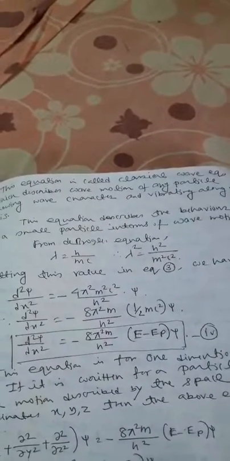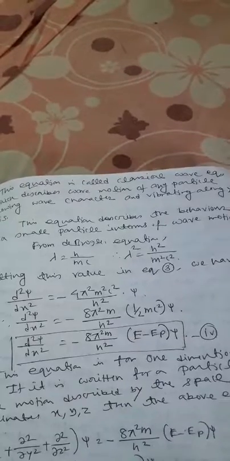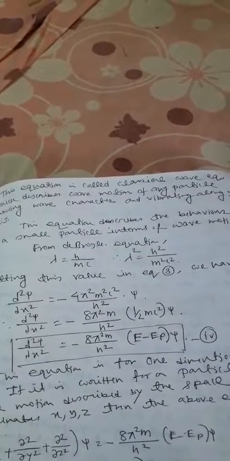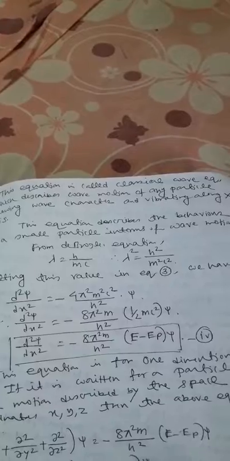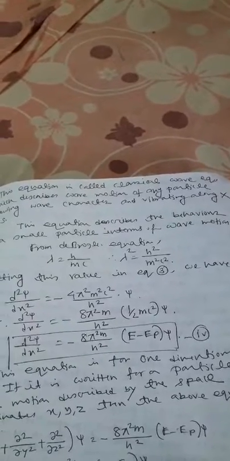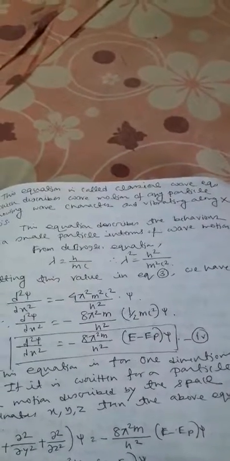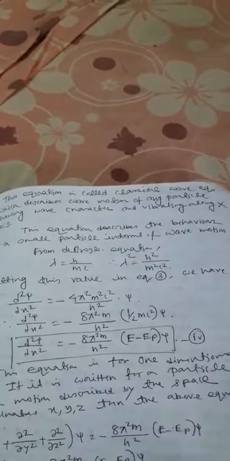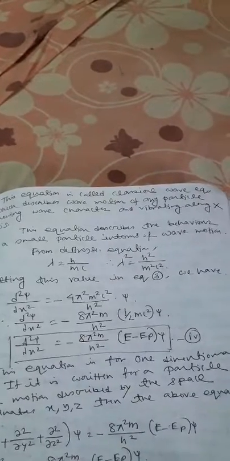Now according to de Broglie's theory, electrons have some particle character. So now from de Broglie's equation, lambda is equal to h by p, that means Planck's constant by momentum. So now in that case p is equal to momentum, that is mc or mv. m means the mass of the particle, the mass of an electron, and c is the velocity of the electron. So now taking square on both sides, lambda square is h square by m square c square. Now this value of lambda square is put into equation 3.